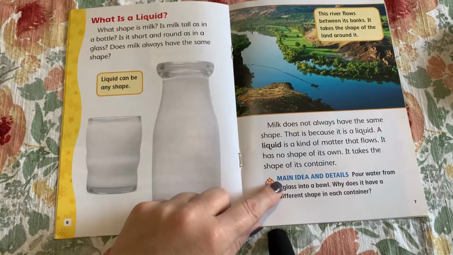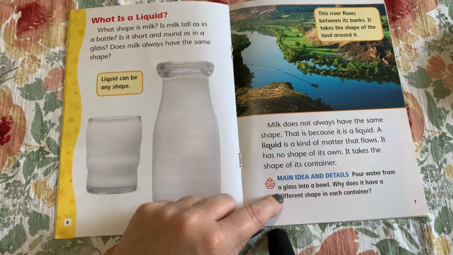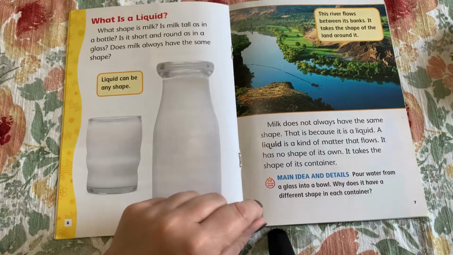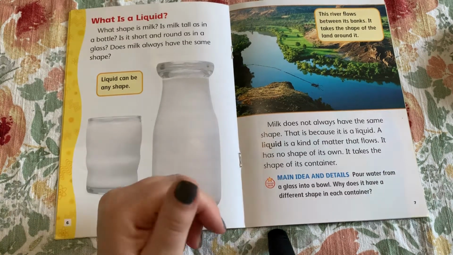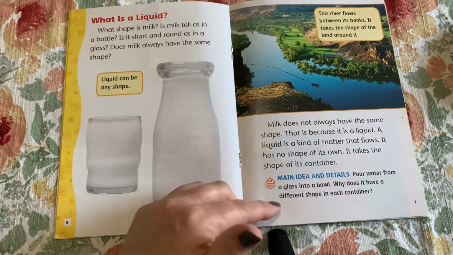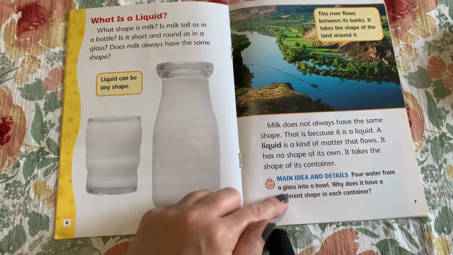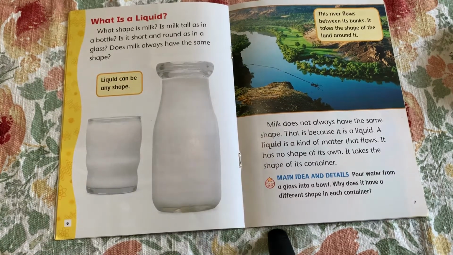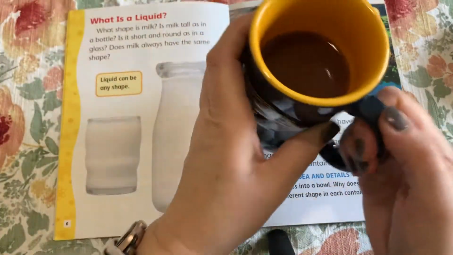Main idea and details. Pour water from a glass into a bowl. Why does it have a different shape in each container? That's something easy you can try at home: take a container, a glass of water, pour it into a bowl and see how it changes shape.